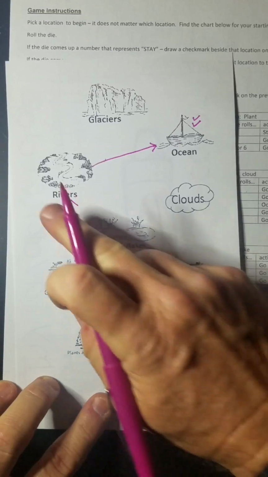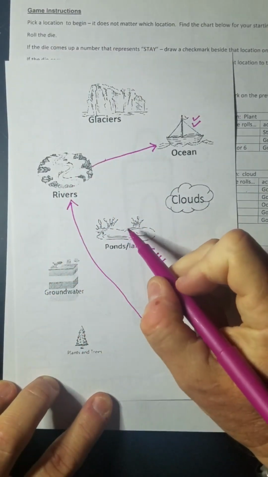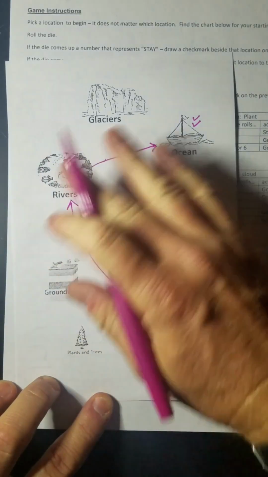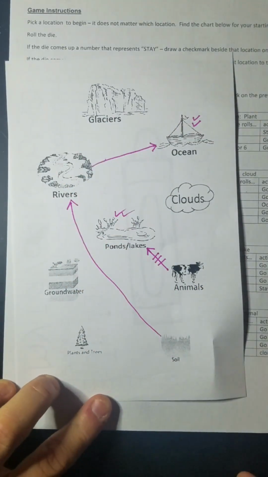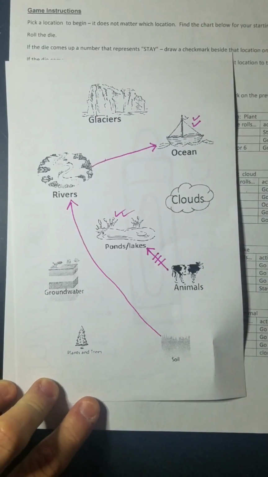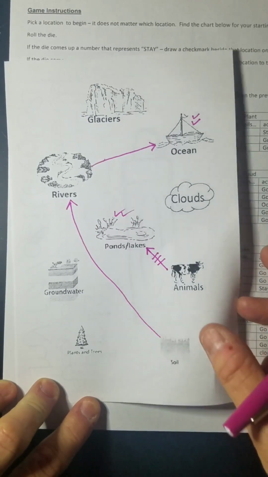If you roll a stay at any location, you're going to put a check mark for every time you would roll a stay. Some of these places are going to have a lot of check marks because it's someplace where water stays a long time. There are other times where some of these places, they won't have any check marks at all. Stay is not an option. And that's what we're trying to determine here, is where and how frequently does water move between all of these places that are all a part of the water cycle.